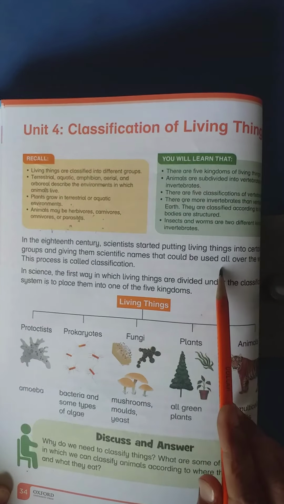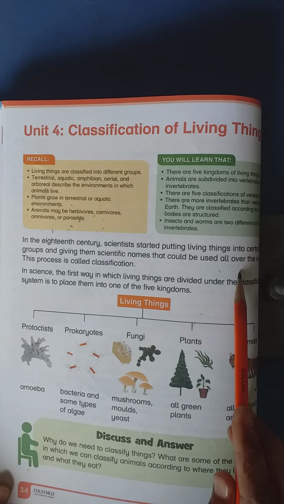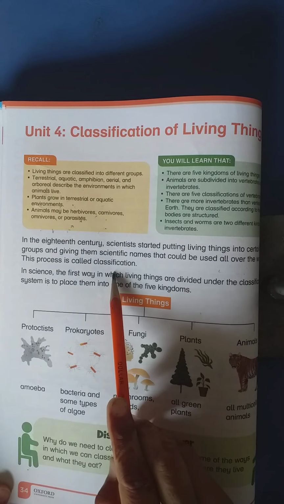So the scientific names could be used all over the world. This process is called classification.